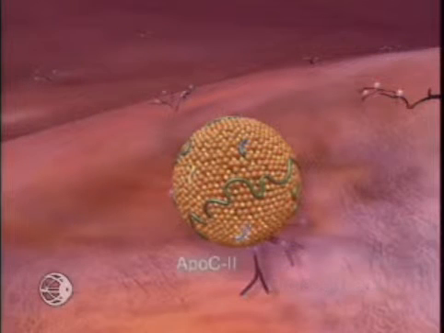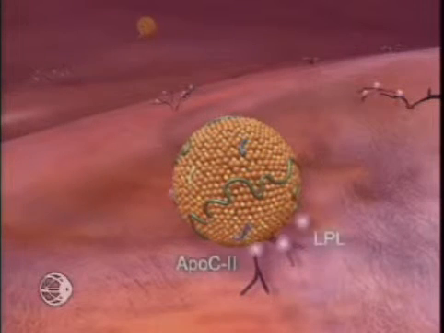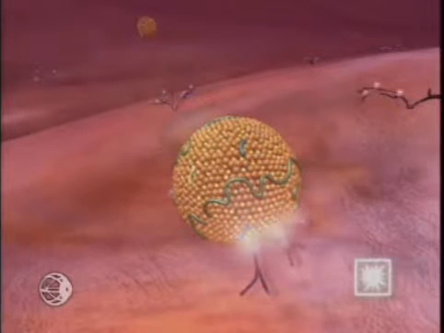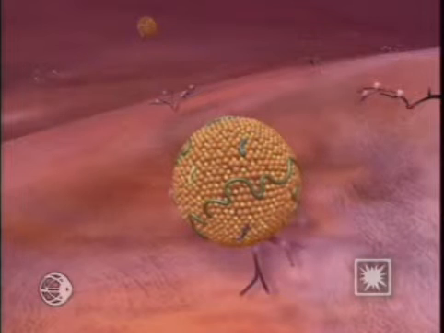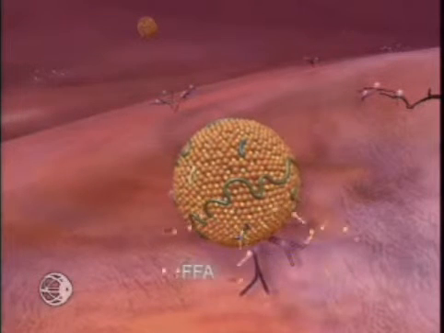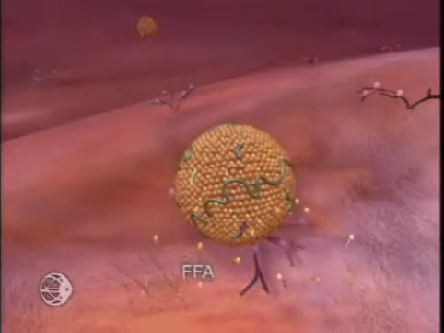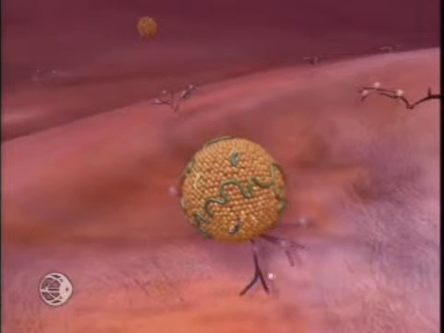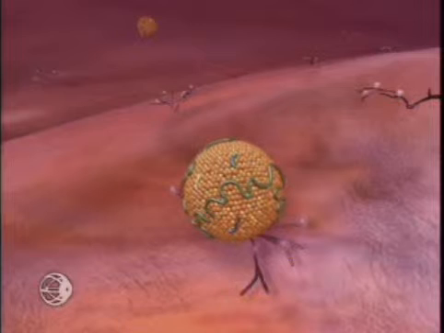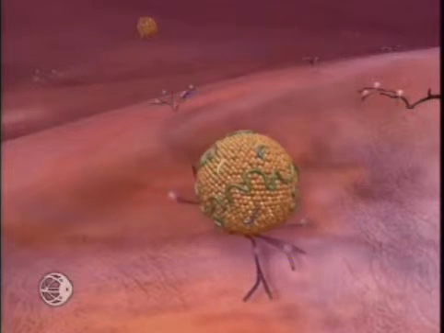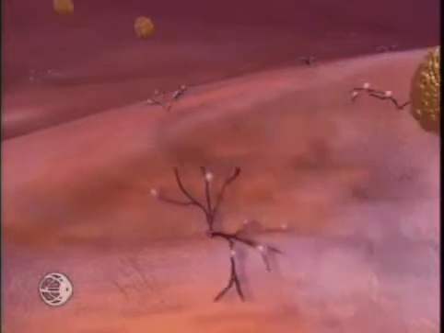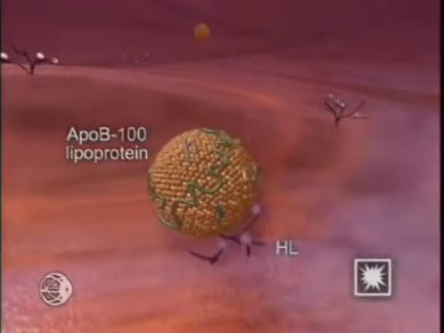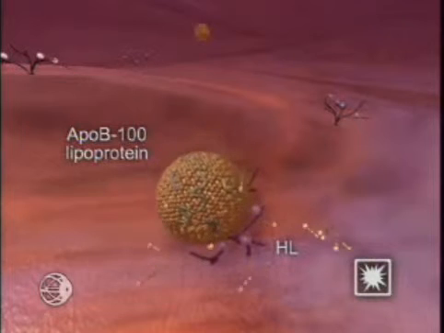Here, ApoC2 activates lipoprotein lipase, LPL, which hydrolyzes the lipoprotein's core triglycerides into free fatty acids, which diffuse through the capillary to muscle or adipose cells. As fatty acids exit, the lipoproteins become smaller and smaller remnants. In remodeling of the ApoB100 lineage, a further step by hepatic lipase, HL, transforms remnant IDL particles to LDL.